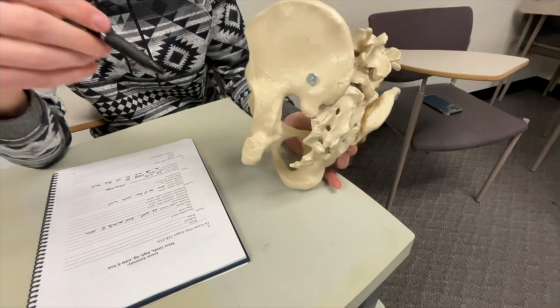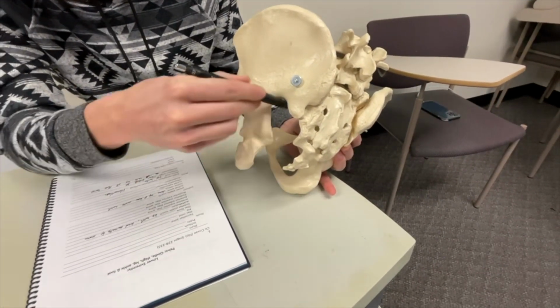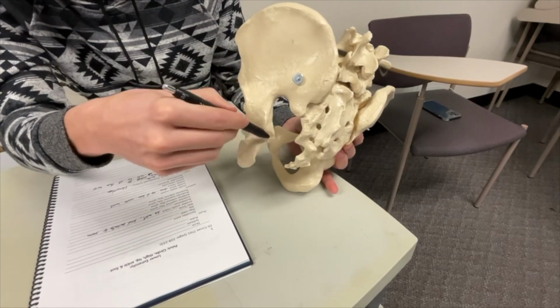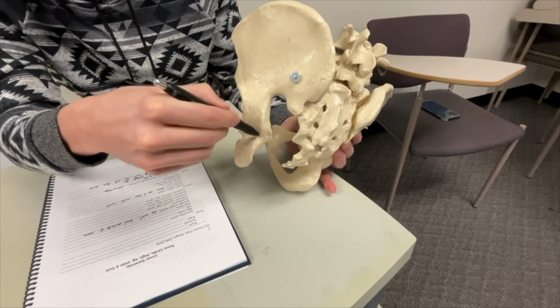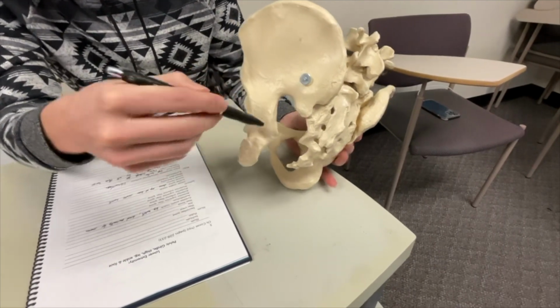The ischial spine is going to form the top of the lesser sciatic notch. So it forms the bottom of the greater sciatic notch and the top of the lesser sciatic notch. That's this right here, the ischial spine. Next, we've got the ischial ramus.